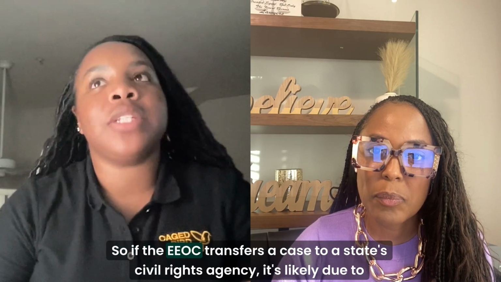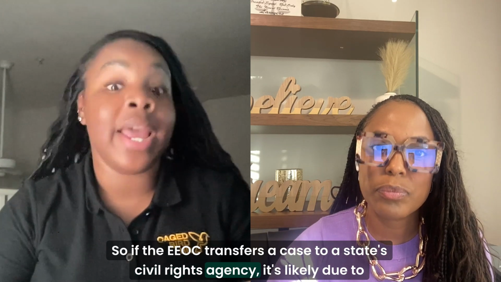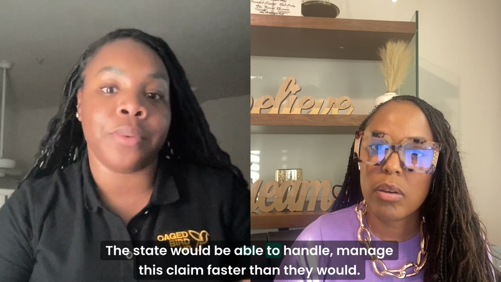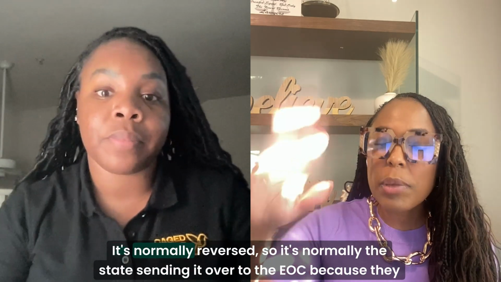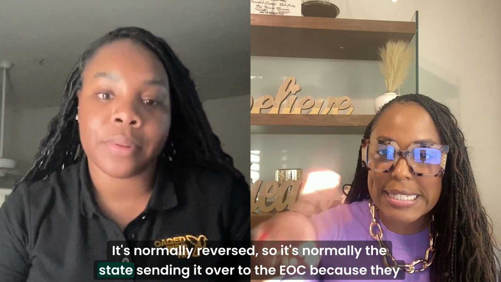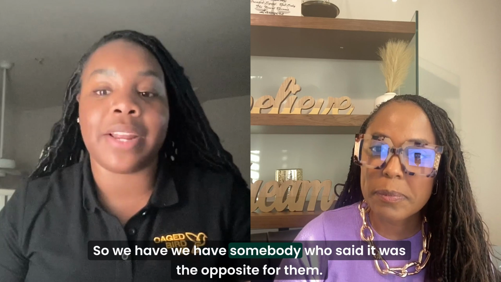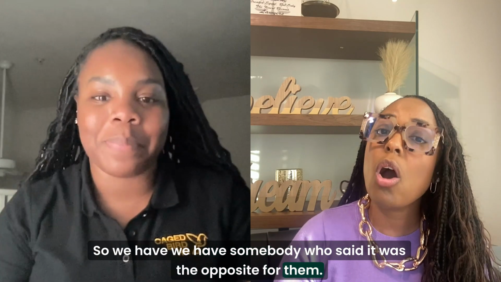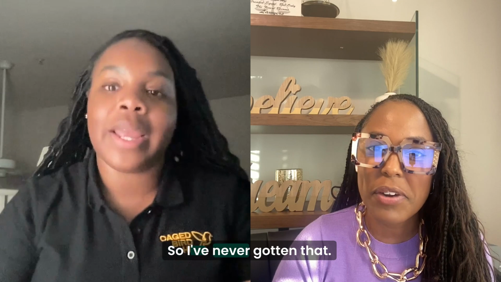So if the EEOC transfers a case to a state's civil rights agency, it's likely due to capacity. The state would be able to manage this claim faster. Normally it's reversed, with the state sending it over to the EEOC because they don't have the capacity. Got it. We have somebody who said it was the opposite for them. Oh, okay. I've never gotten that. I've always got it the opposite.